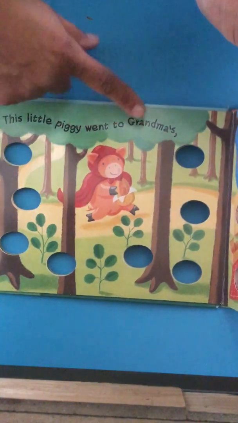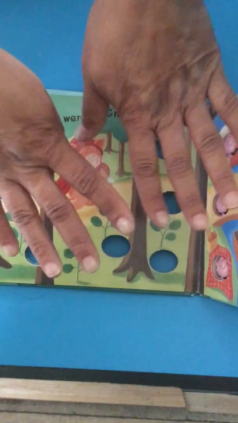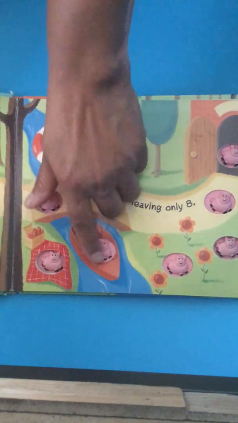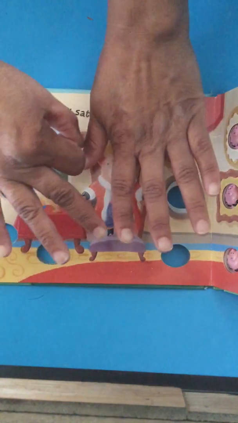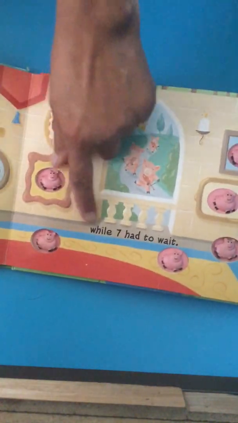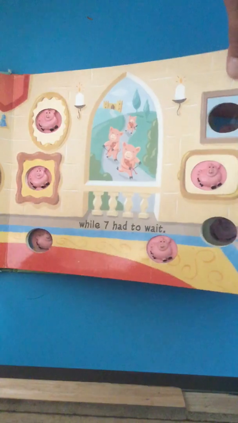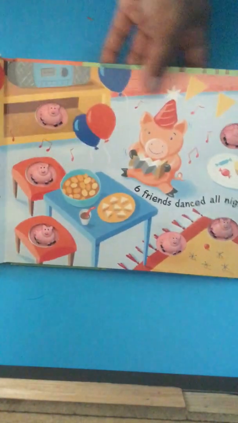This little piggy went to Grandma's. Remember there were 9? Now you take away 1 more. We're subtracting. How many are left? Leaving only 8. You can actually touch this little book here. This little piggy went on a throne. So remember there were 8? Let's take away 1 more. That's right, 7. Subtract. While 7 had to wait. Subtraction means we're taking away, boys and girls.